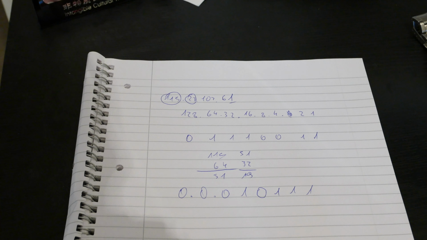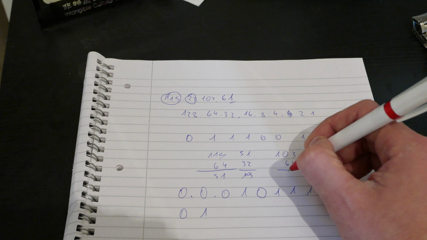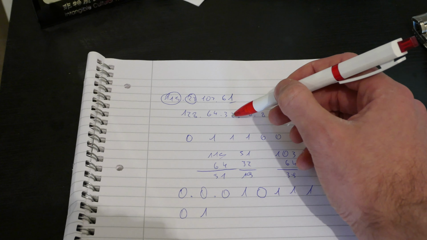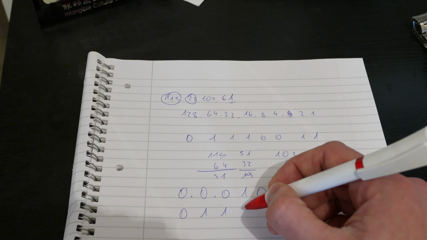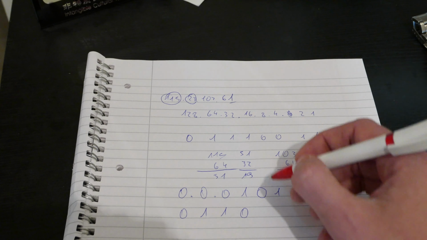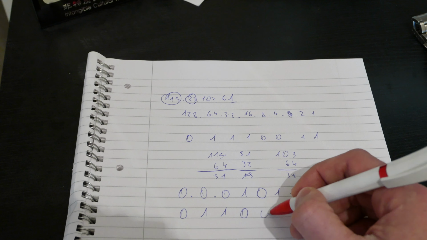Now we check the other one, which is 103. 128 in 103 is 0, 64 in 103 is 1, so 103 minus 64, it's 39. 32 in 39 is 1, so 39 minus 32 is 7. 16 in 7 is 0, 8 in 7 is 0, 4 is 1 time, 2 is 1 time, and then it's 1.